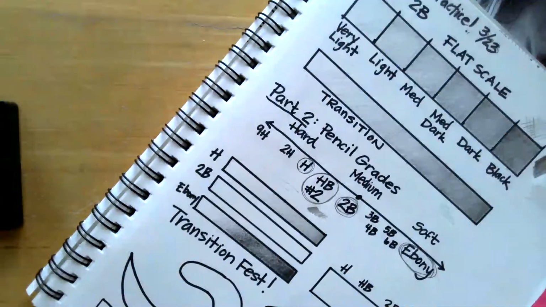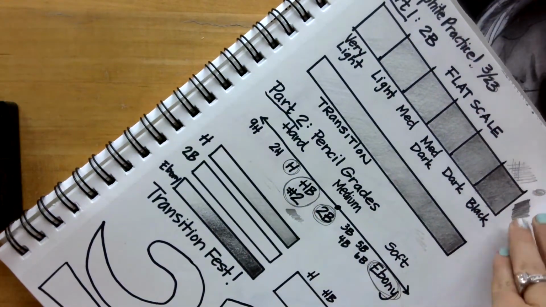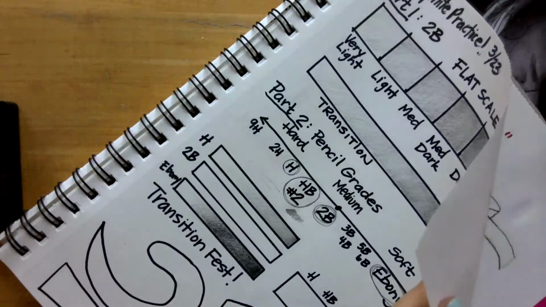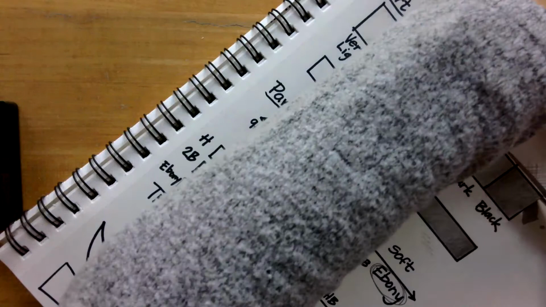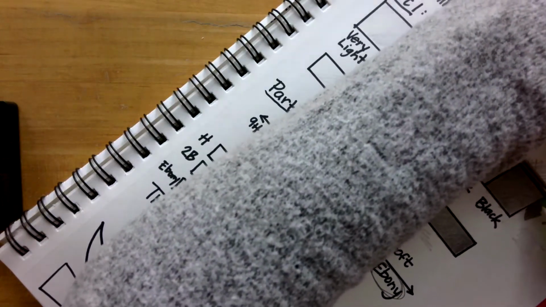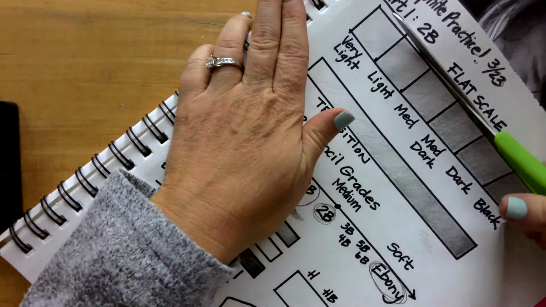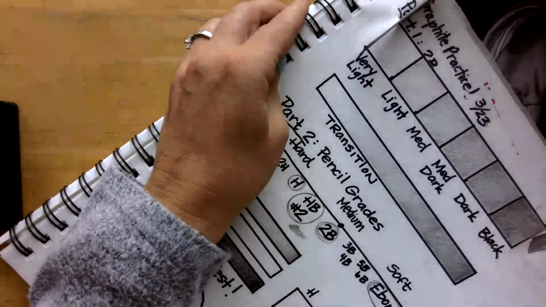So I'm actually going to take this one. This is a duplicate one that I already have, and I'm going to go ahead and cut it out. What this helps me do is find and identify different values on my printout.